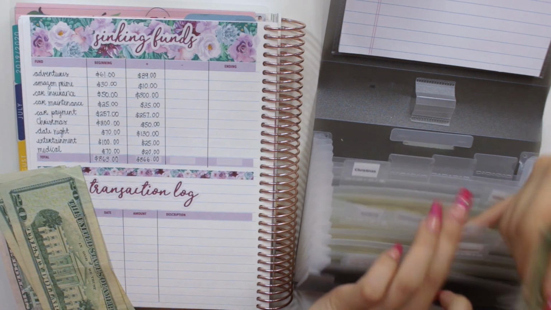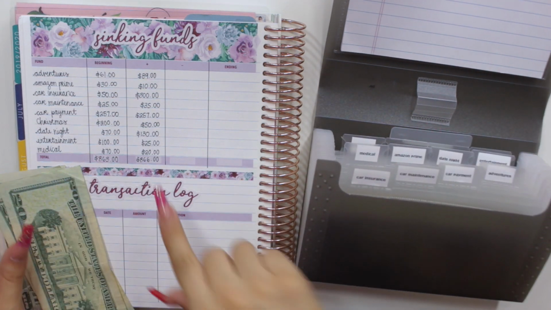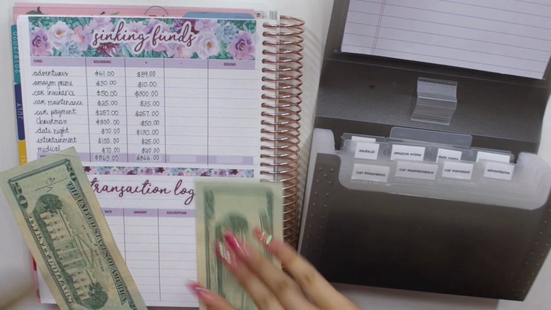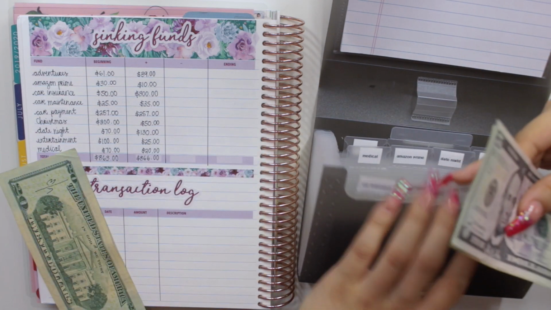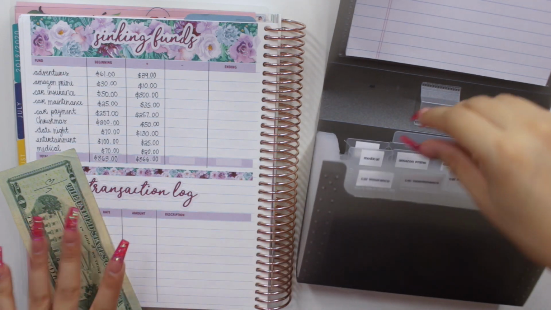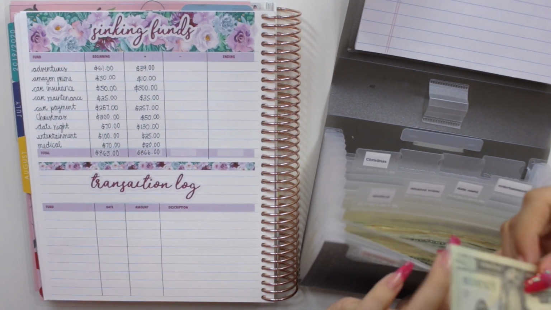And that is going to date night. Next we have entertainment, which we're taking 25. Entertainment is right here. And then last but not least, we're putting in $20 to our medical sinking fund.